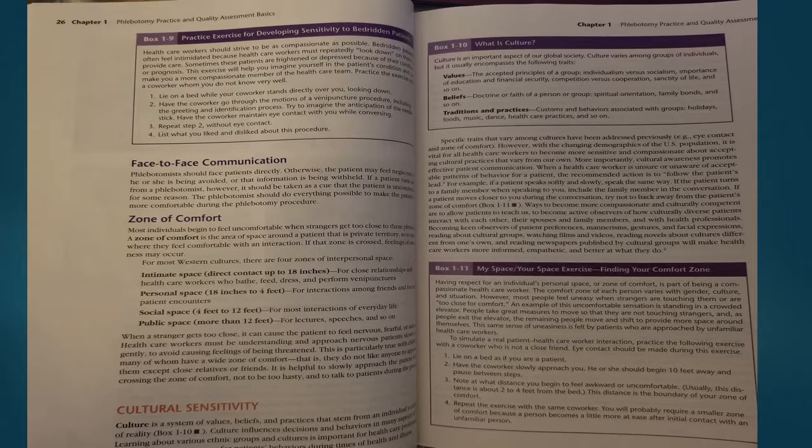Intimate space, direct contact up to 18 inches, for close relationships and healthcare workers who bathe, feed, dress, and perform venipunctures. Personal space, 18 inches to 4 feet, for interactions among friends and for many patient encounters. Social space, 4 feet to 12 feet, for most interactions of everyday life. Public space, more than 12 feet, for lectures, speeches, and so on.